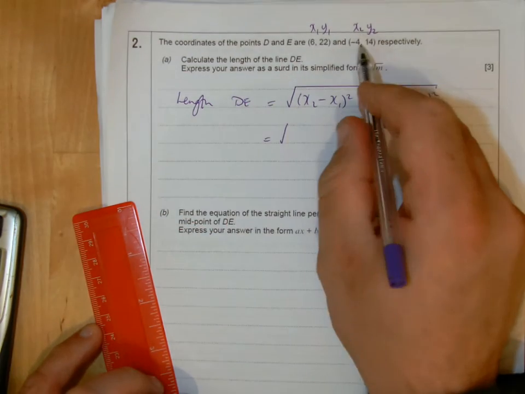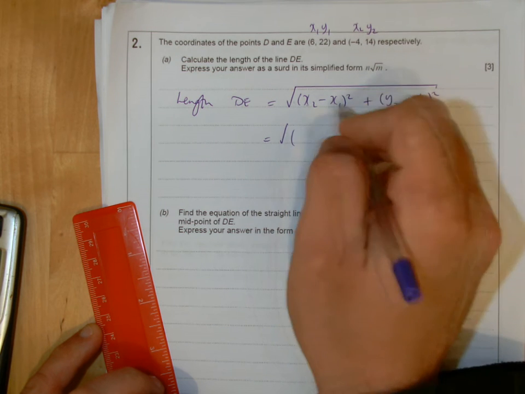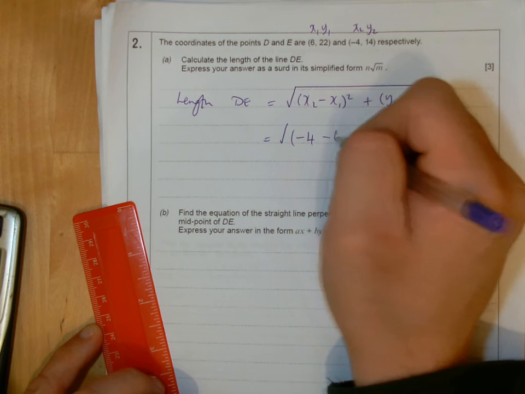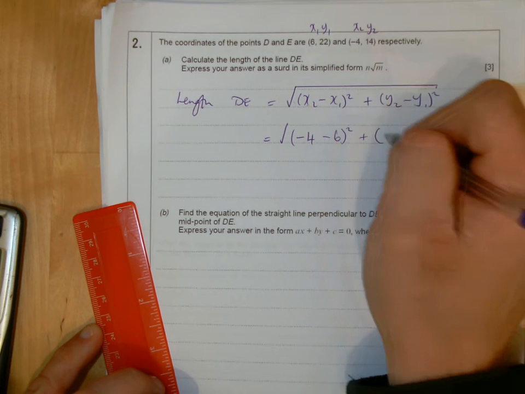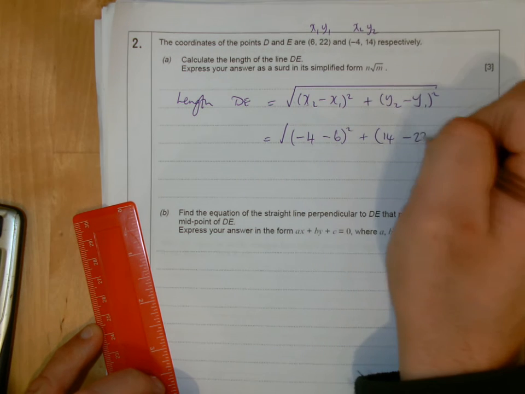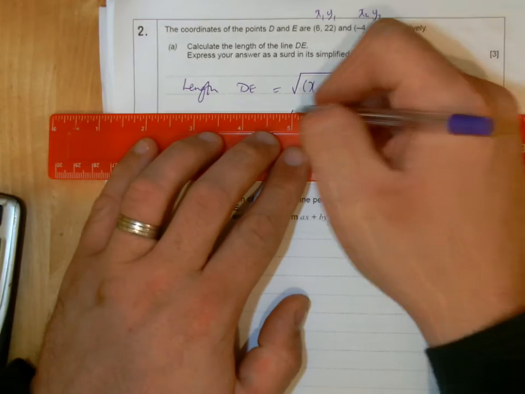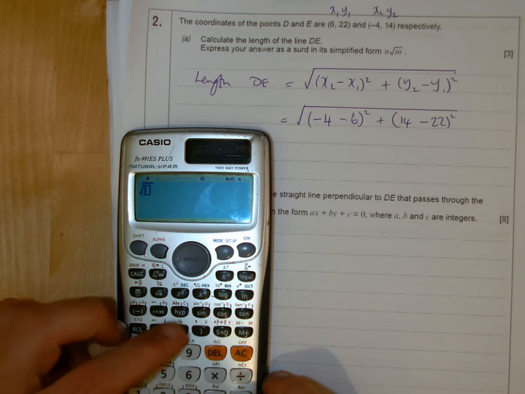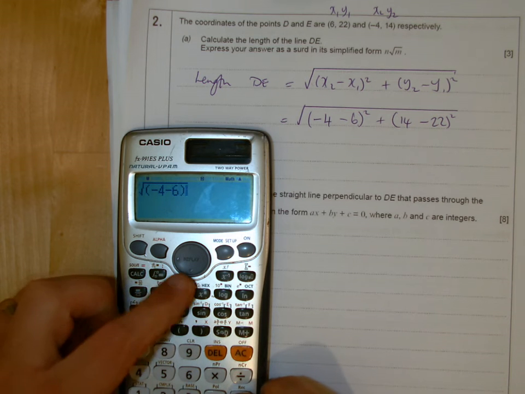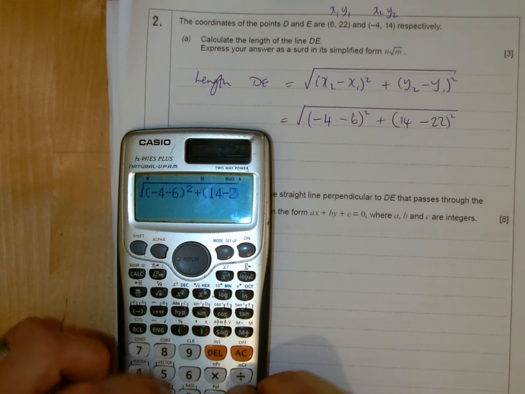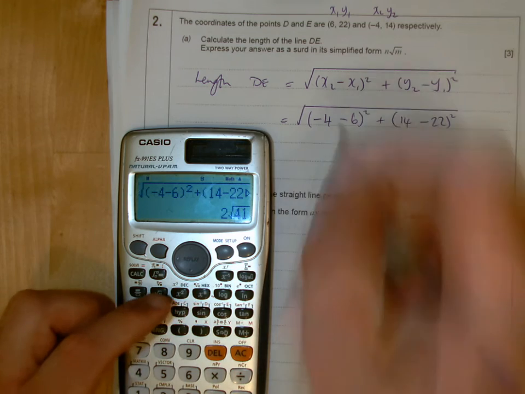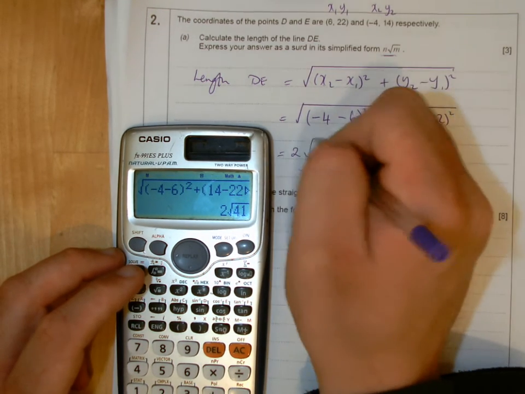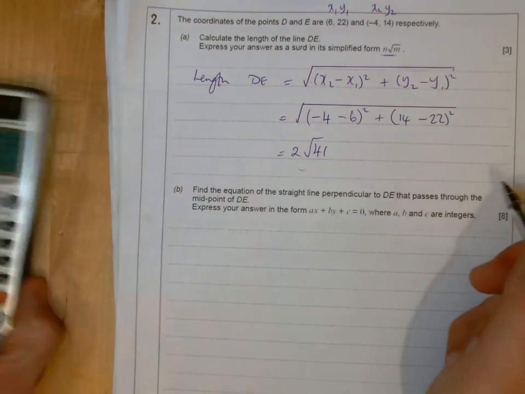So if this is my second coordinate, x2 take away x1, so x2 is minus 4, take away x1 which is 6, y2 which is 14, take away y1 which is 22, all squared. So get my calculator, let's just do all this on my calculator. So minus 4 minus 6 all squared plus 14 minus 22 all squared, and we get out straight away our answers in the form they want. So 2 root 41.